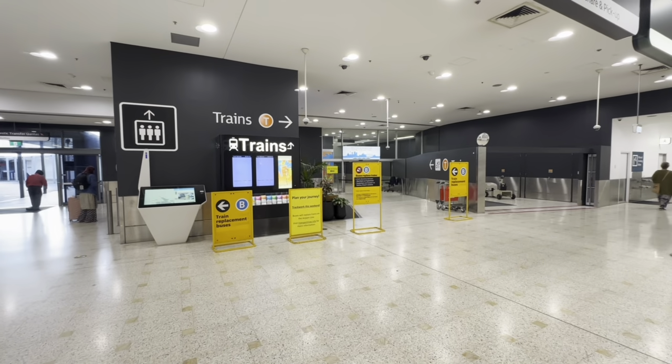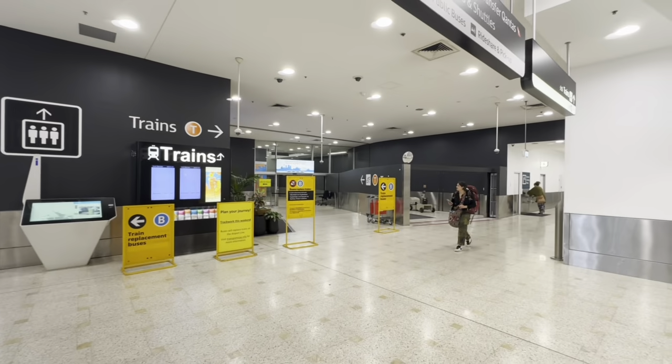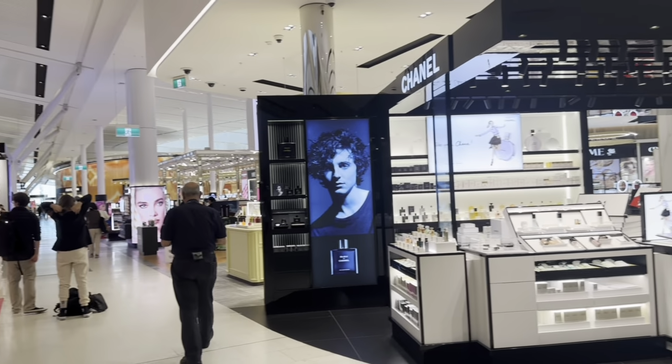If you are going back to the city or Blacktown, the station is here. But today the bus is replacing, so just go out here, that's it. It's very easy, getting in and out of the airport. At 9, I was at Blacktown station, and at 10, I reached the airport. In 1 hour.